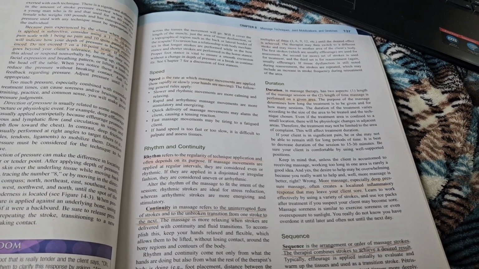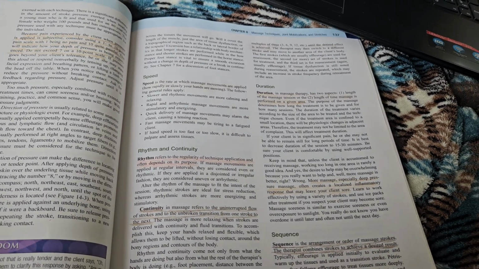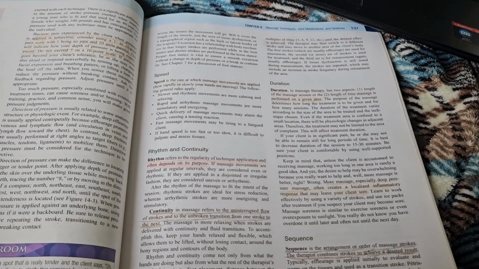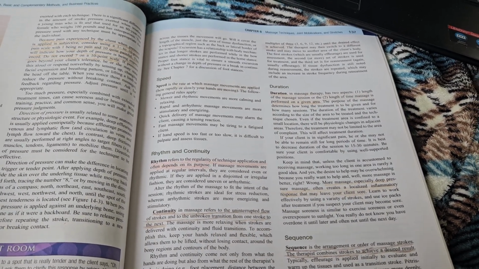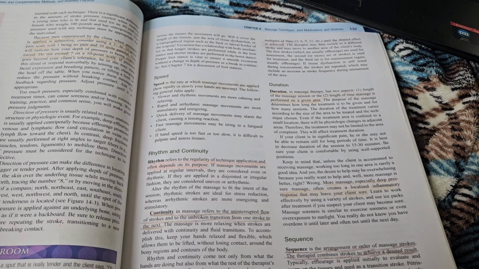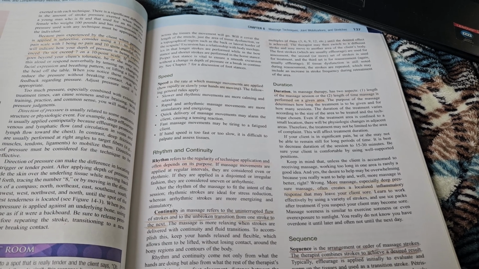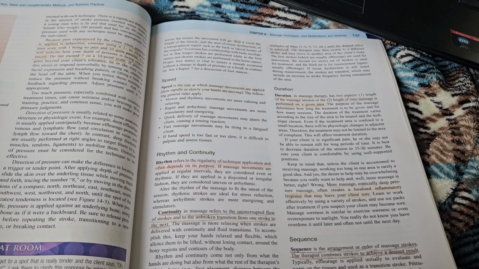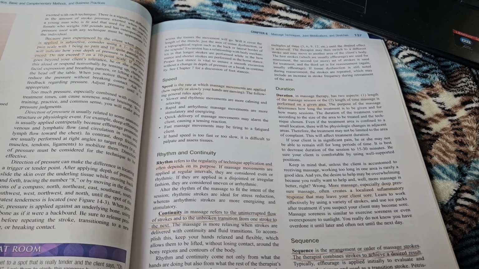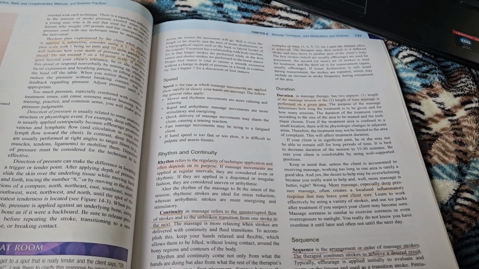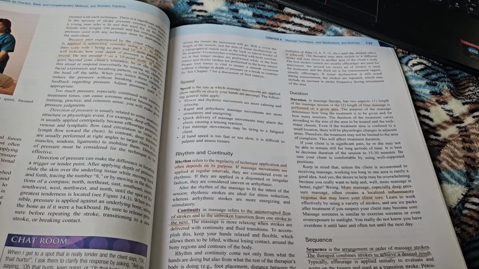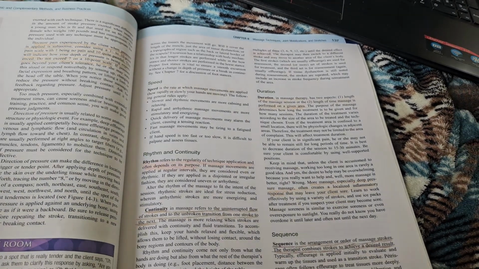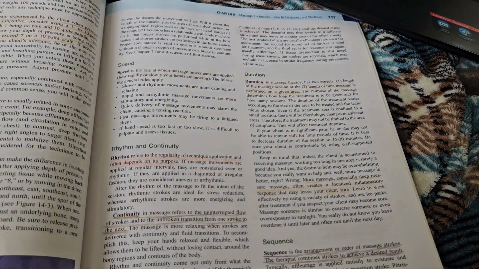You want to do friction very slow. I found personally, when I received massage, when they worked out the knots in a slow way, then I wasn't sore the next day. If they tried to work out the knots too fast, too quick, then it made me feel sore, and my body did have to recover.